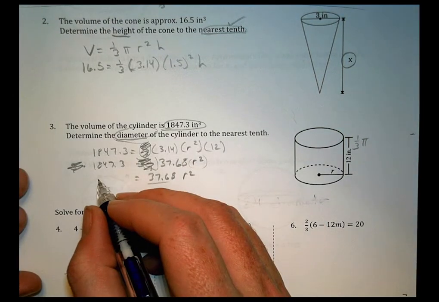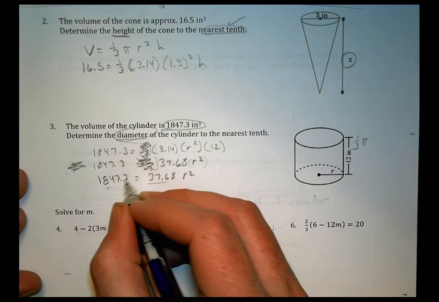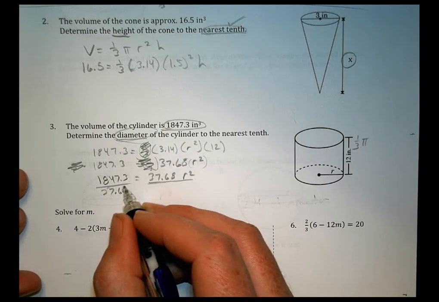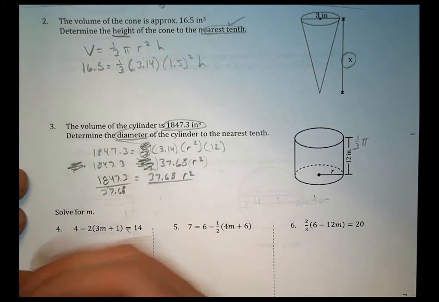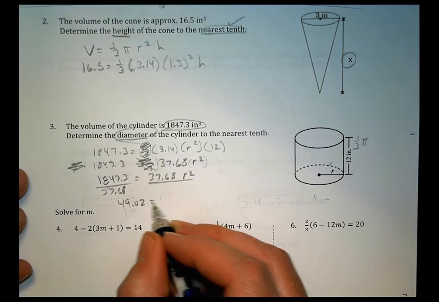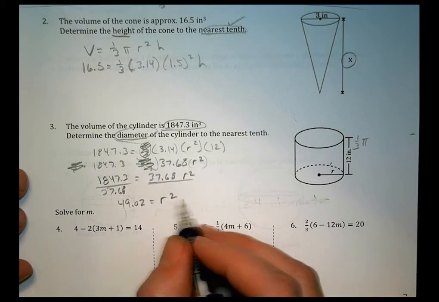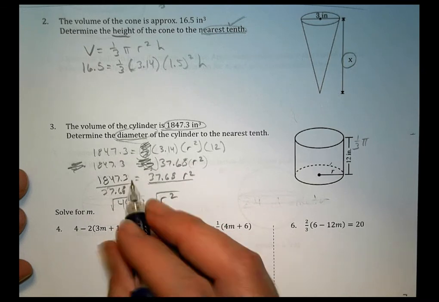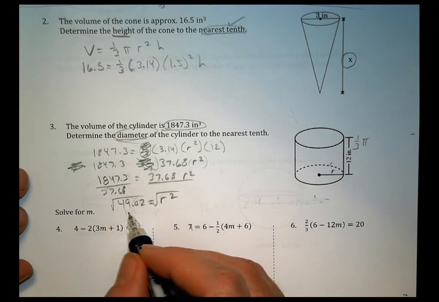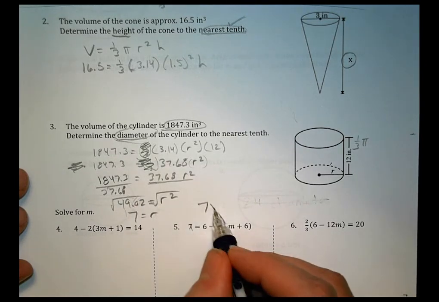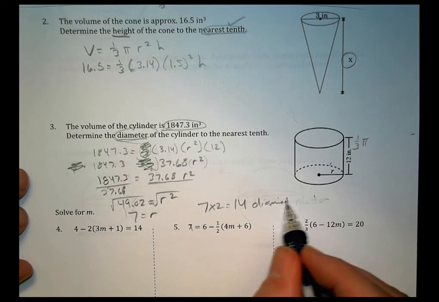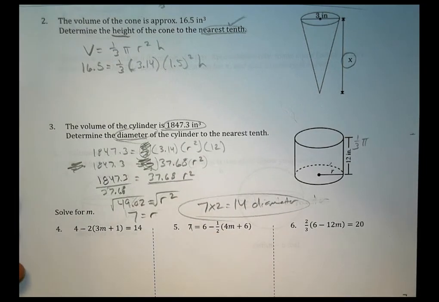Alright, so we have 1847.3, and we divide it by 37.68. I included that 1/3 all the way through, so sorry about that. So this divided by that actually equals 49.02 for the radius squared. So if we took the square root of both sides, square root of 49-ish, again we're doing nearest tenth, let's just kind of ignore this, should be about 7 for the radius, which then we do 7 times 2 for the diameter, it would be 14 for the diameter. That makes more sense. And we're good to go.